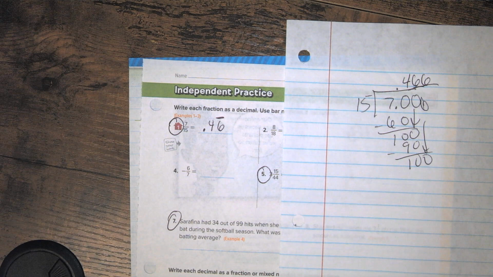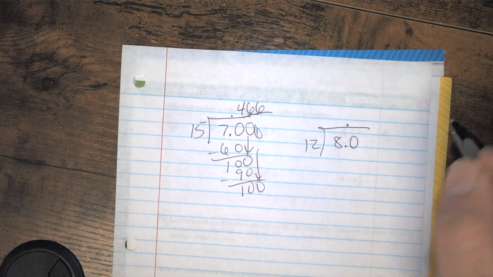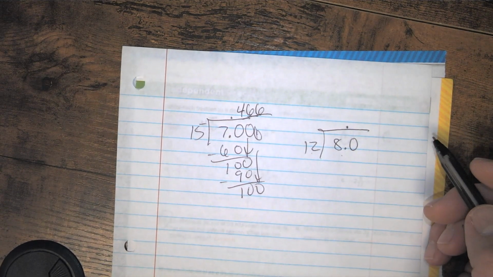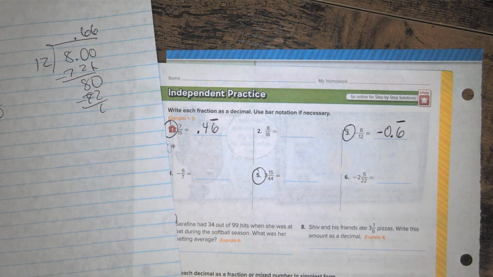All right. Number 3, we have -8/12. Okay, so put a decimal, put a 0. How many times does 12 go into 80? Anybody have a guess? It'll be 72. So 0.6 repeating.